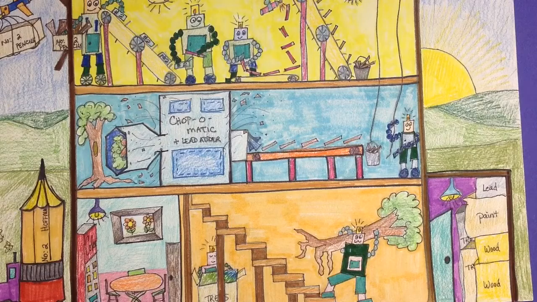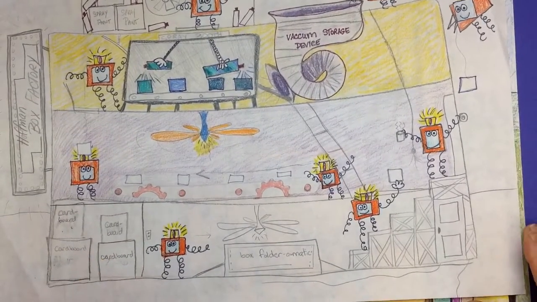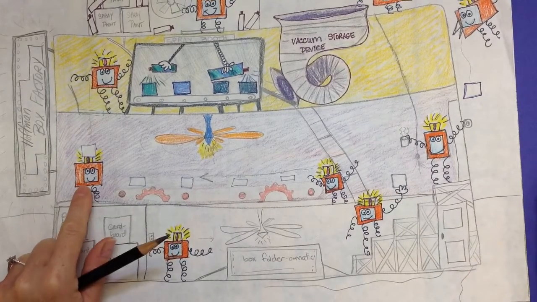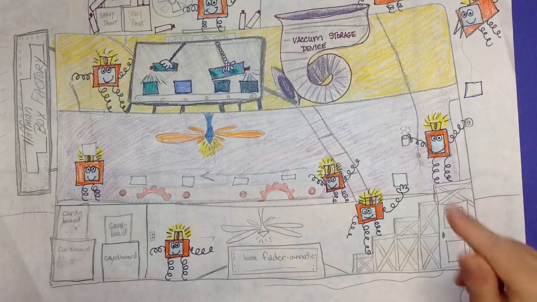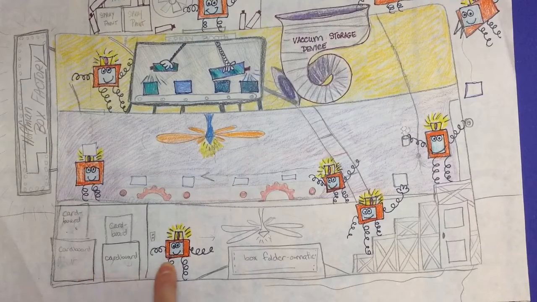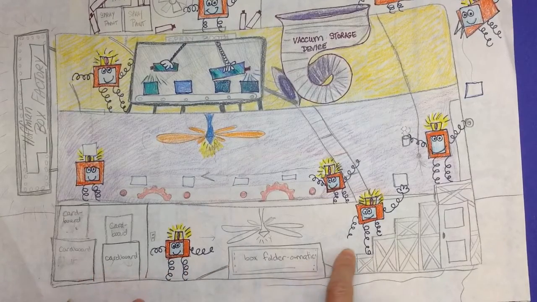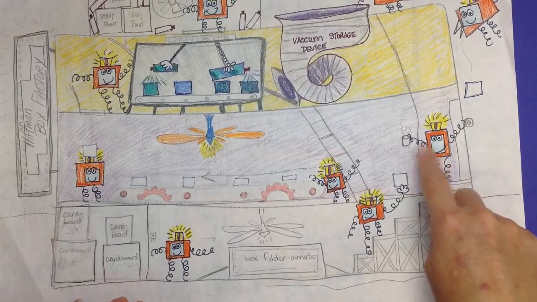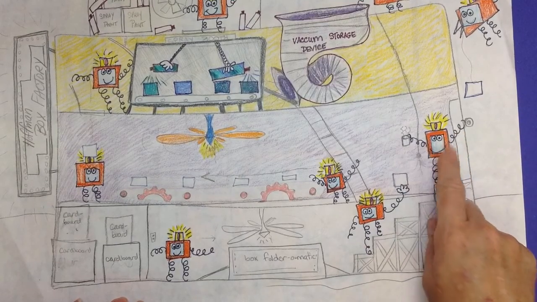Let's look at one more. This one isn't quite finished yet. This is a box factory, and the boxes are making boxes in the box factory. The path starts from the storage room, travels through the folder. They take them up the steps. This guy looks like he might be a supervisor because he's drinking a cup of coffee.